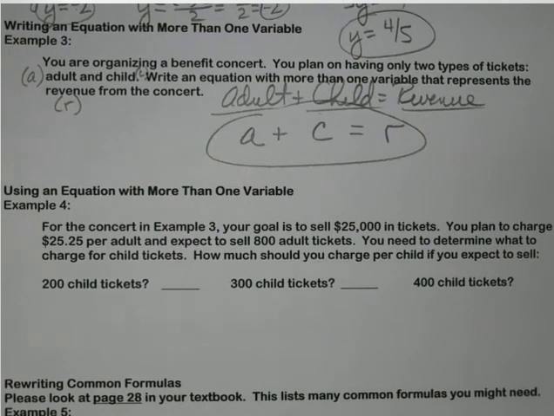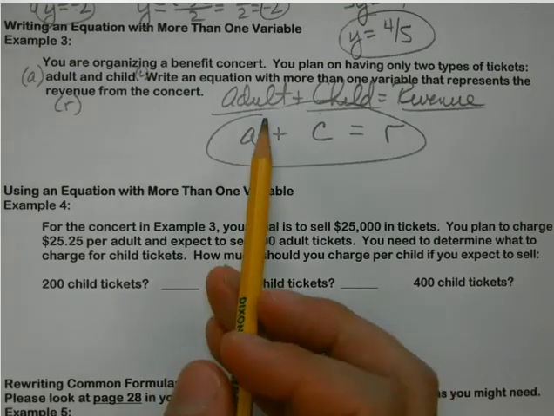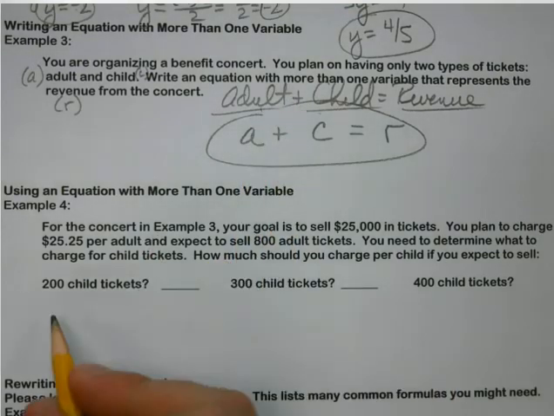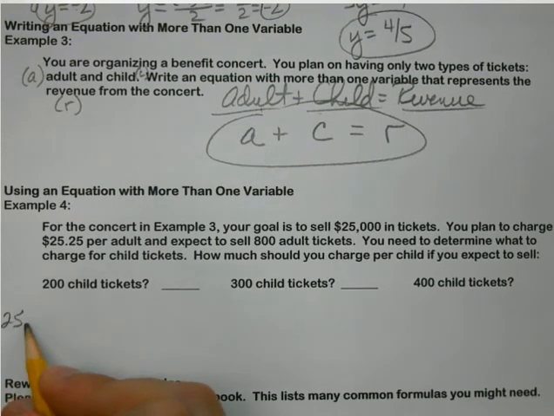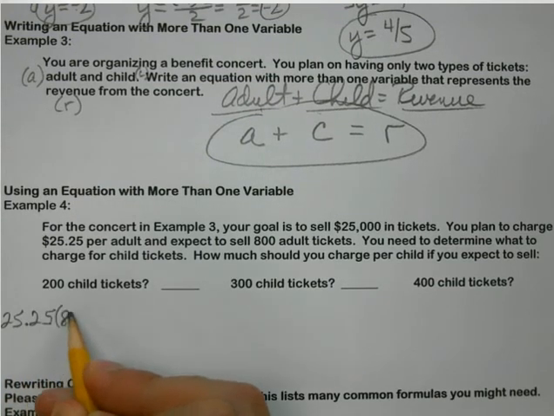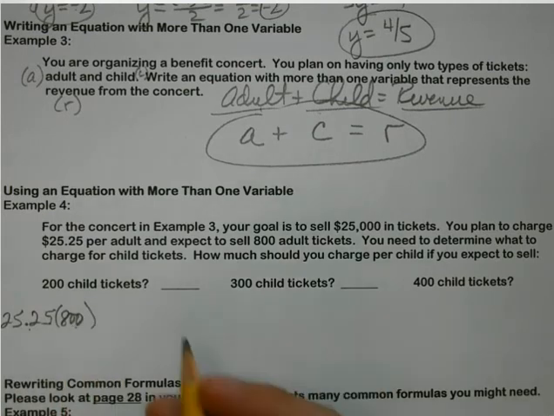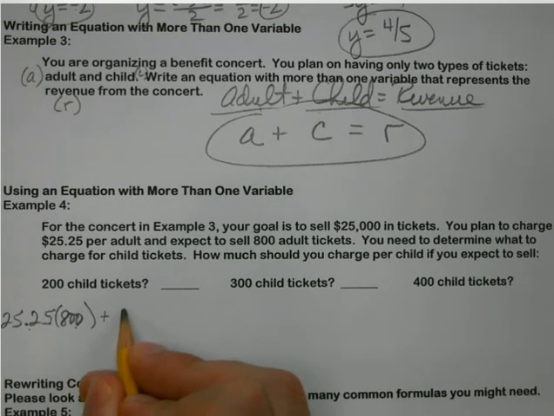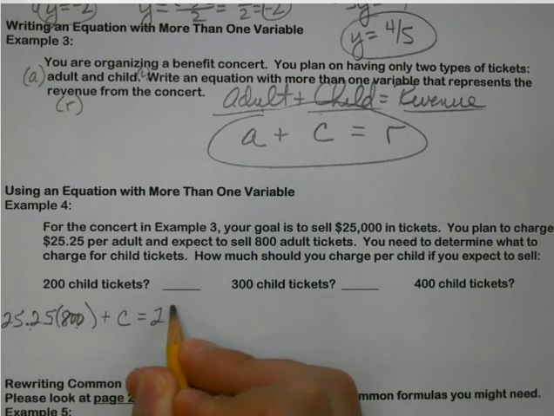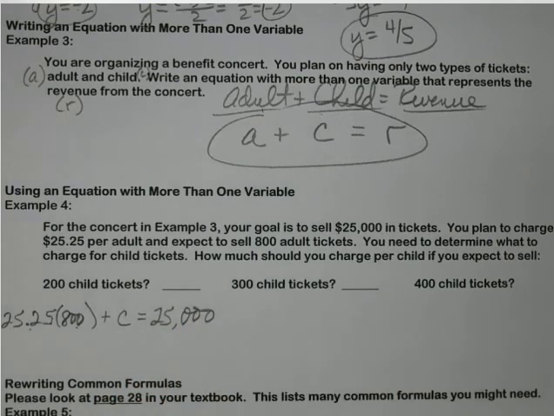Now let's get some values involved. For the concert in example 3, our goal is to sell $25,000 in tickets. We're going to charge $25.25 for an adult and expect to sell 800 of those. You need to determine what to charge for child tickets. Okay, so if we take this as our guide, adults, we have $25.25 and we're going to sell 800. Price times quantity. Plus our child tickets, and we want to sell 25,000.